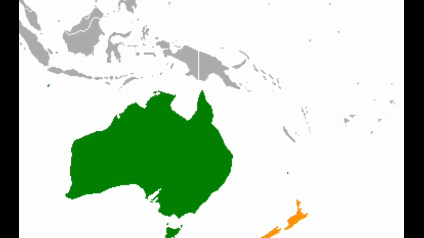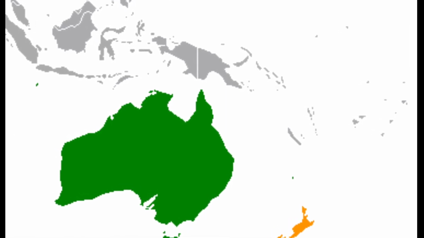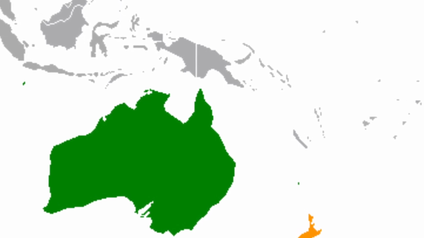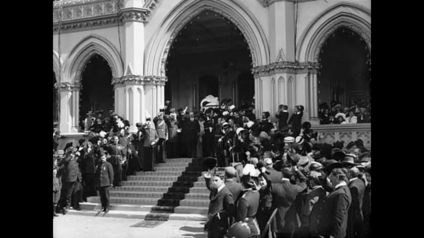However, this was only ever intended to be a temporary arrangement. The charter for erecting the colony of New Zealand was issued on the 16th of November 1840. It stipulated that New Zealand would cease to be part of New South Wales on the 1st of July 1841. Hobson became New Zealand's first governor but died on the 10th of September 1842 while still in office.